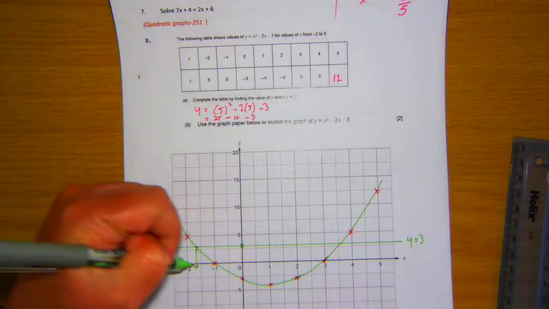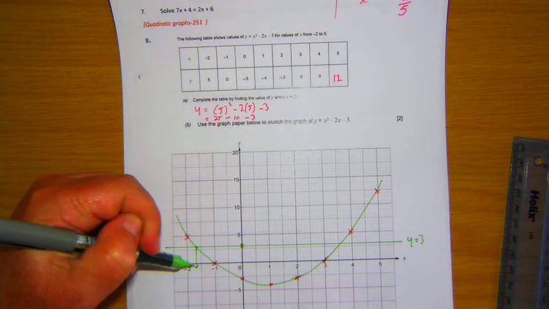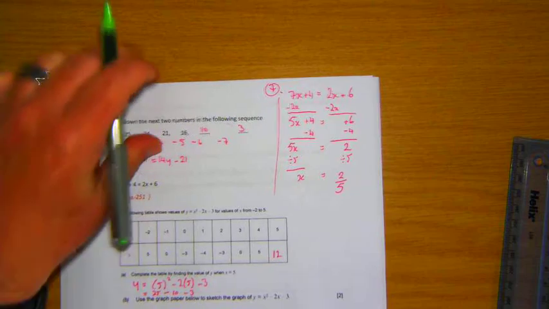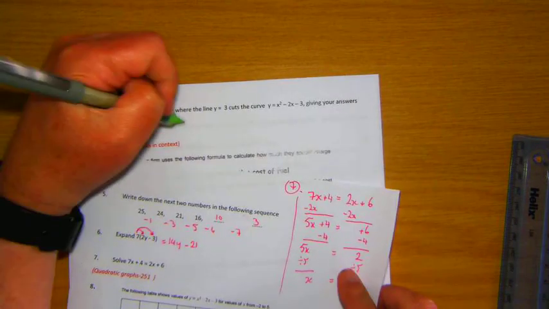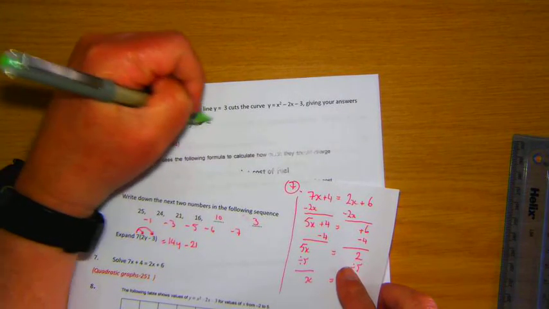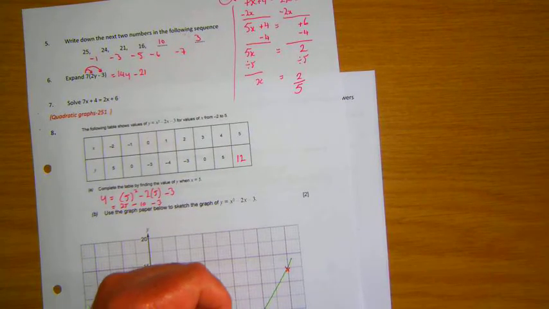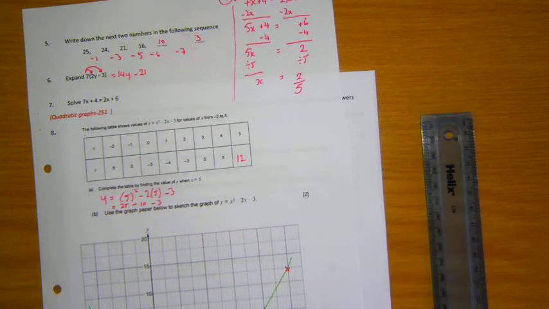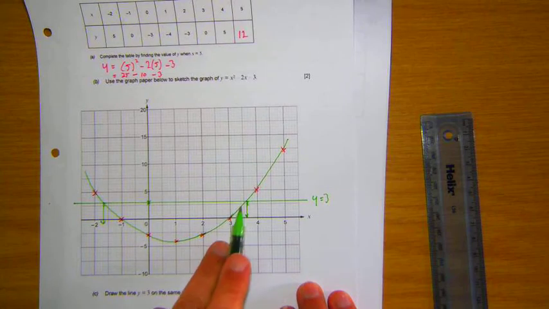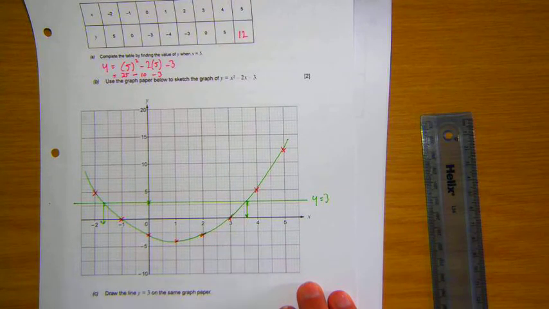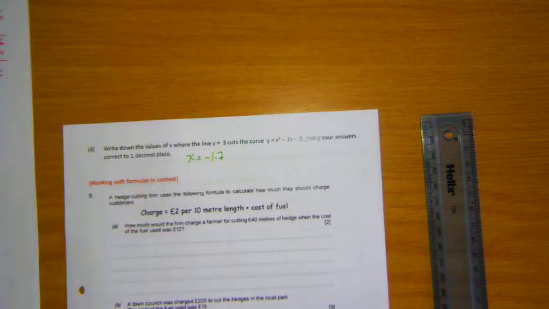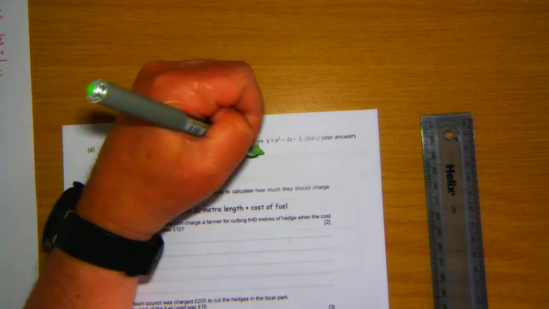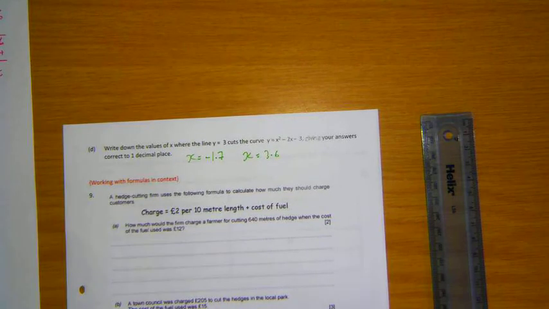So that's one value there, which is going to be -1.7. And then the other value here, which is going to be 3. Oh, you couldn't see, sorry. The other value will be there, so I've drawn the line down, which will be 3.7. And again, you need to be as accurate in your measurement or your readings as possible.